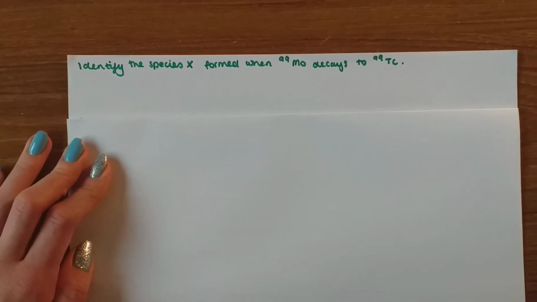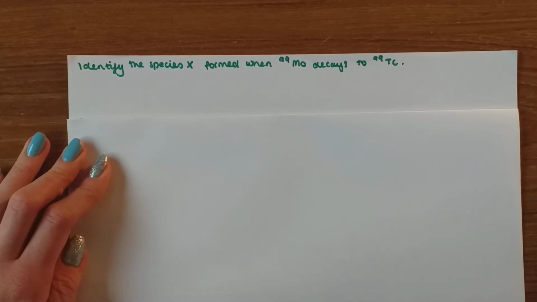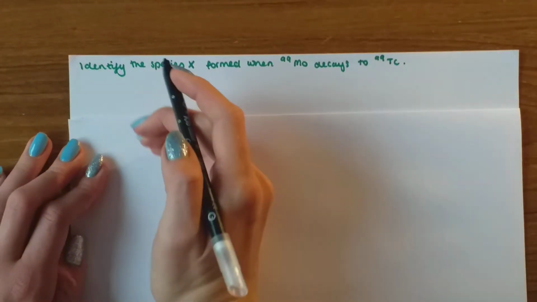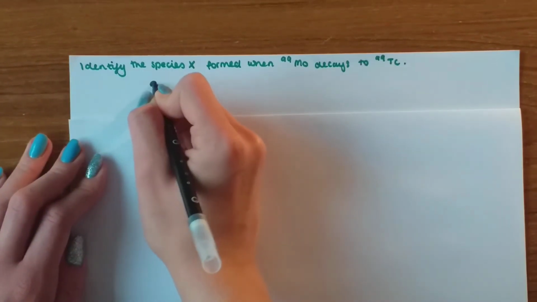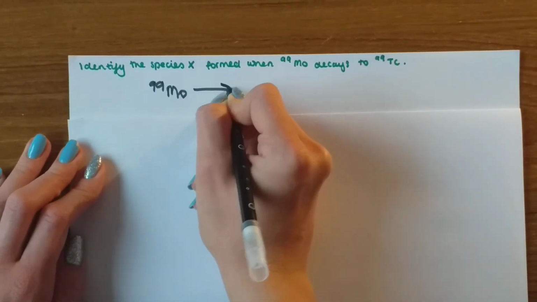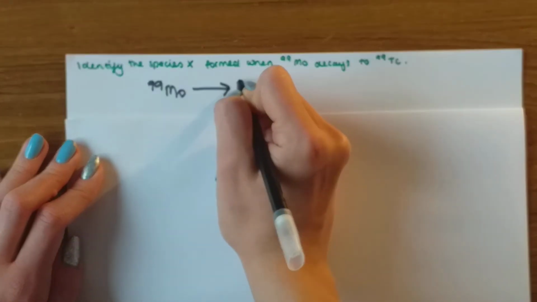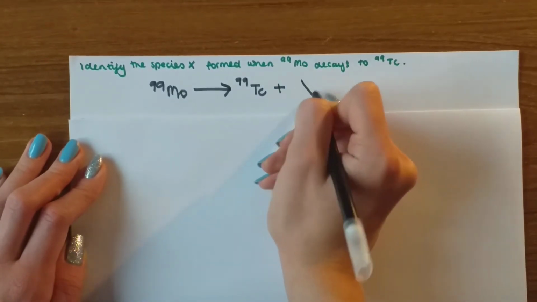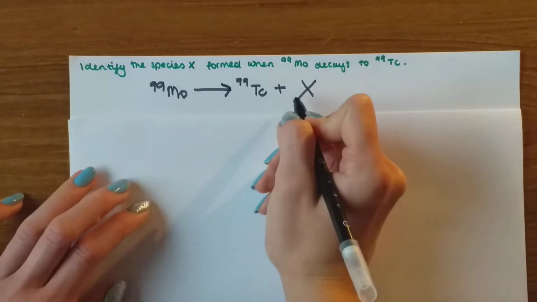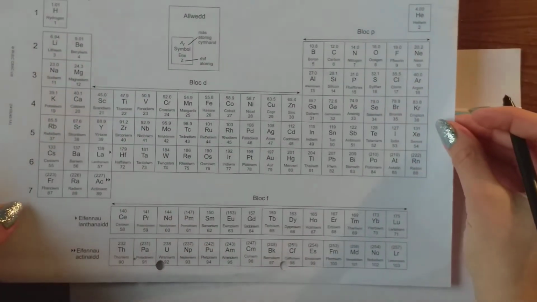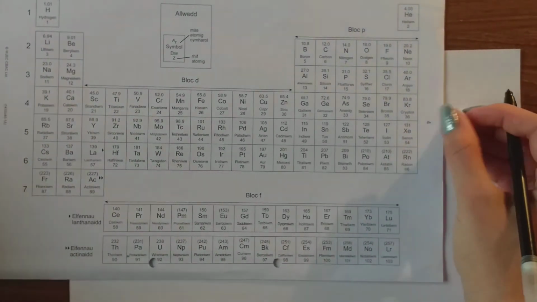Here's the next question. Identify the species X formed when 99 Mo decays to 99 Tc. So we know that we've got 99 Mo on this side. And we also know that it decays to form 99 Tc plus X, the species X. So once again, we're going to look at our periodic table and find Mo.